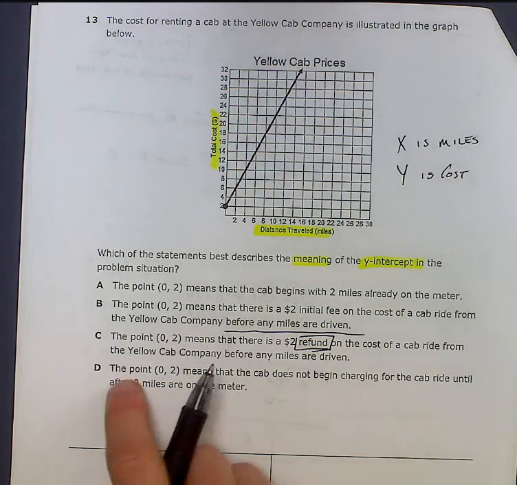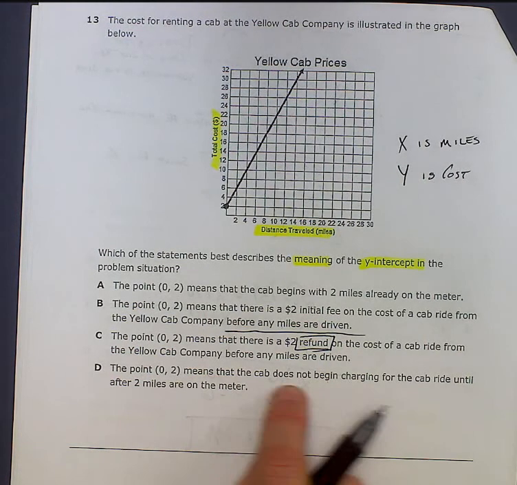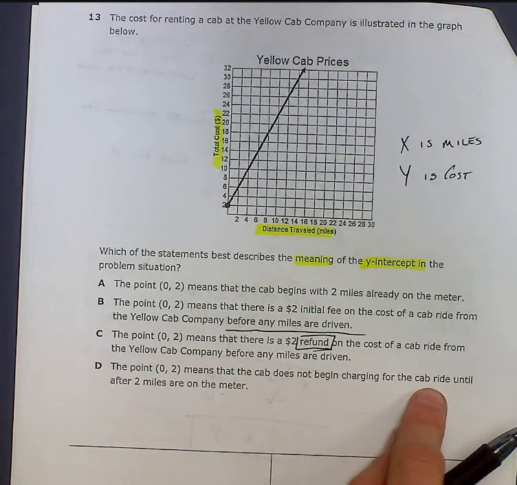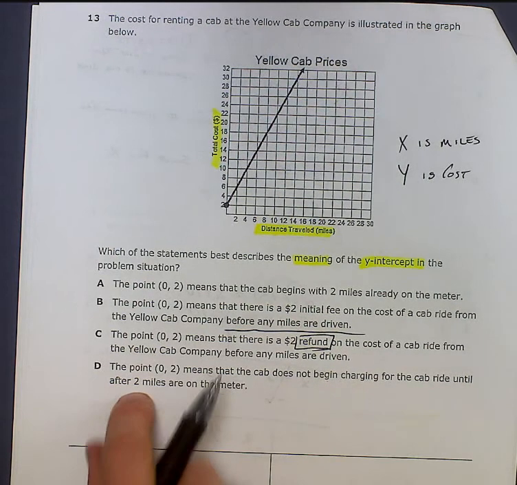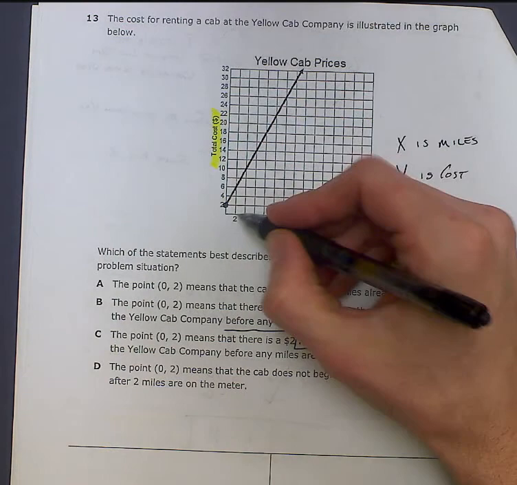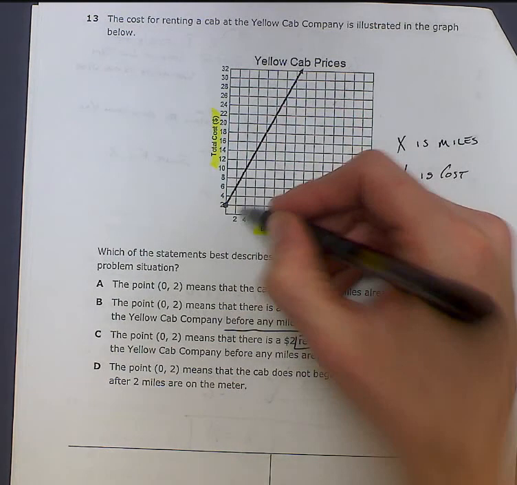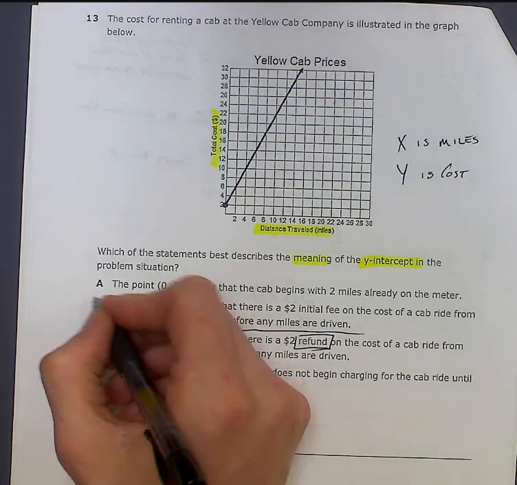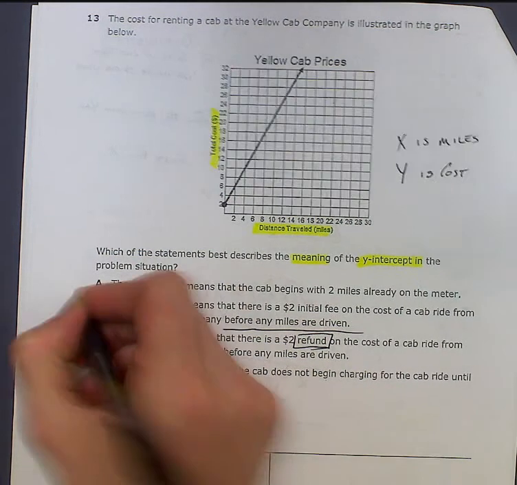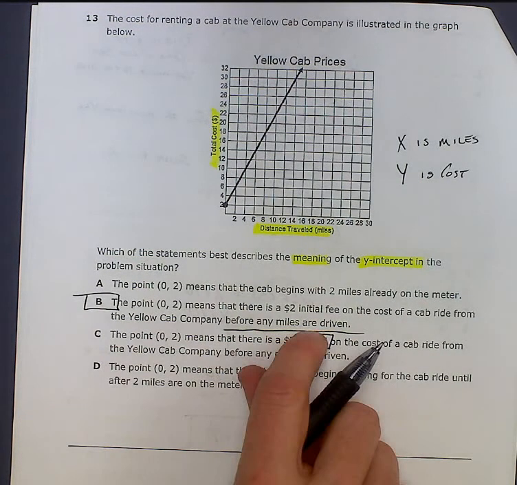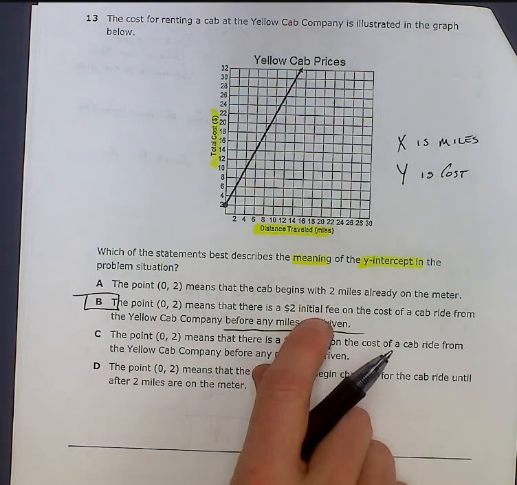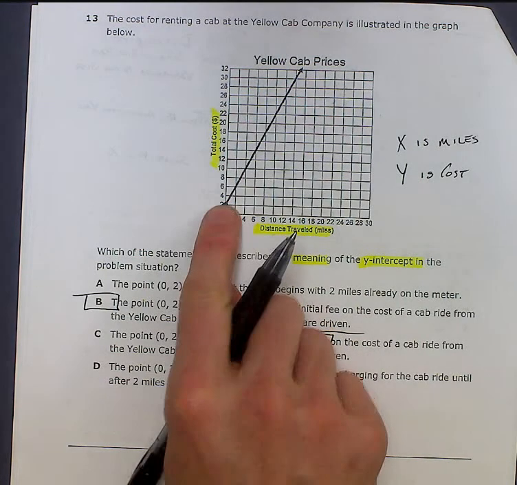And it says the point (0, 2) means the cab does not begin charging for the cab ride until 2 miles. If this was the case, then this point would be my x-intercept right here. So the only solution that I have that is correct is B, because there is no miles driven and I have an initial fee, which means I'm spending $2, so it costs me $2.